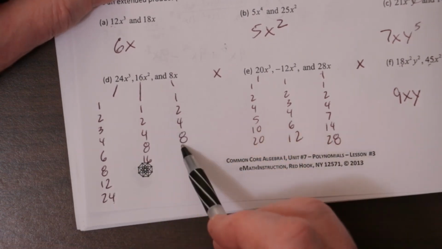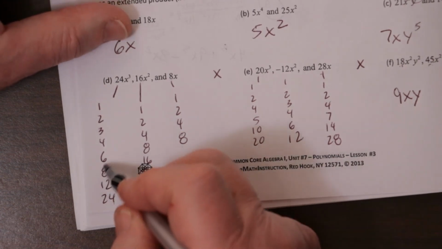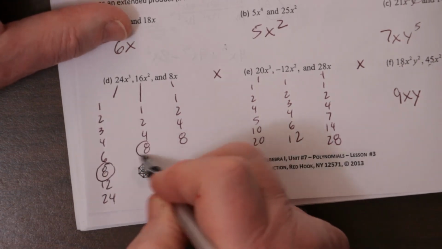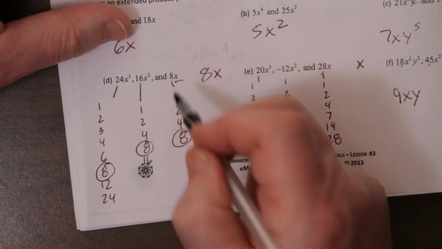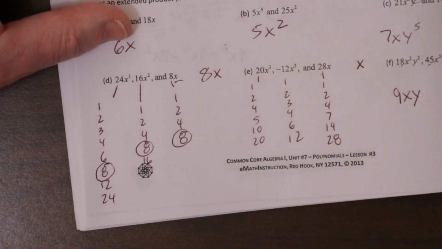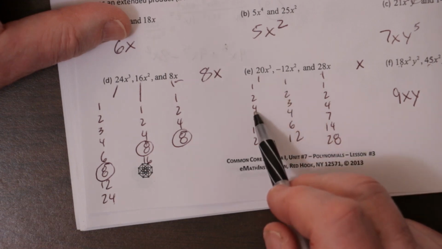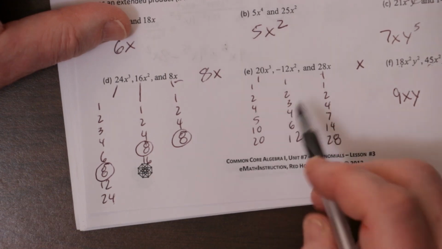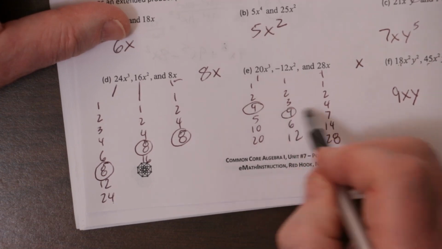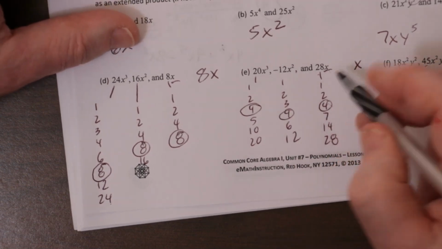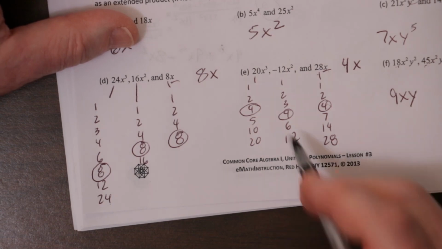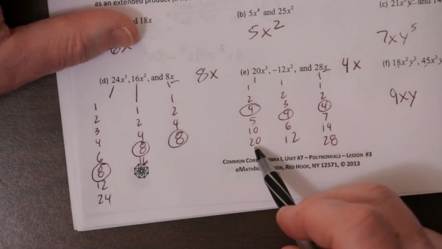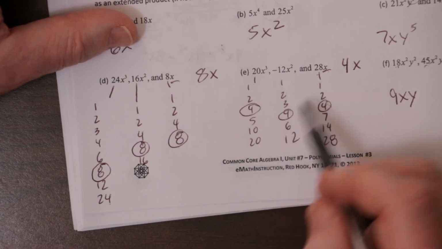And you look for the biggest one, and I think if you look carefully at this list, you see that they all have an 8. So it's going to be 8 and then the lowest number of x's. On the next one, I got a 4, a 4, and a 4, and that's the biggest number that I have here. Okay, and they all have an x, so it's going to be 4x. Okay, that's another way of doing it, is list out all your factors, all the numbers that multiply to give you that 20 or 12 or whatever it is.